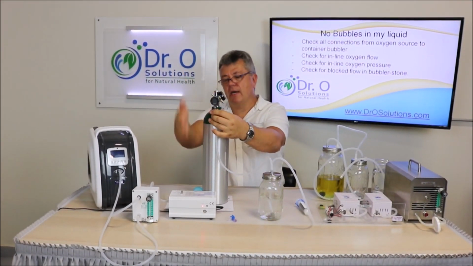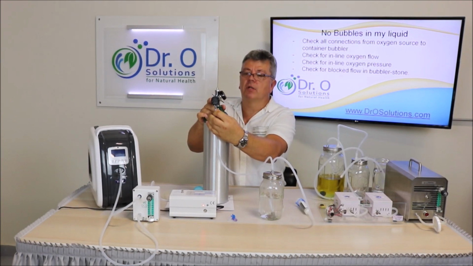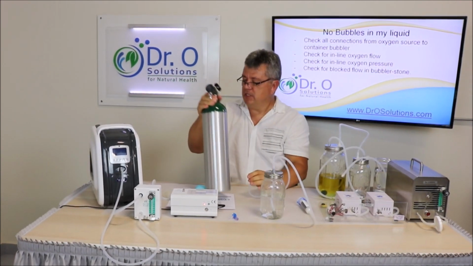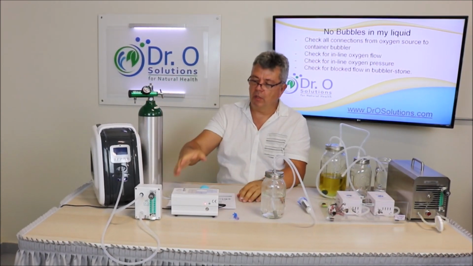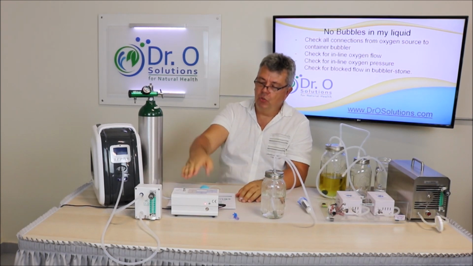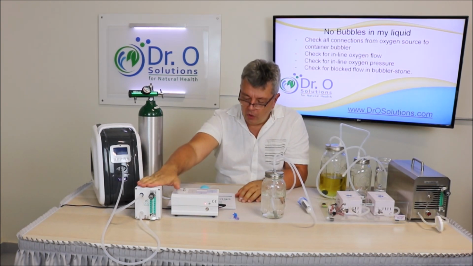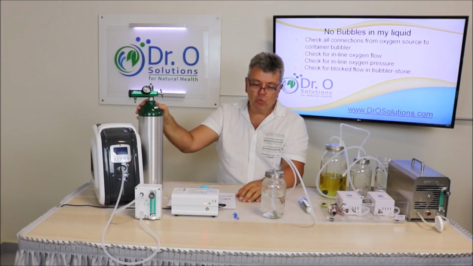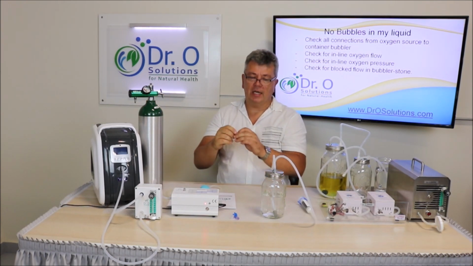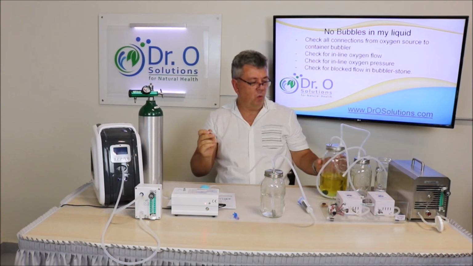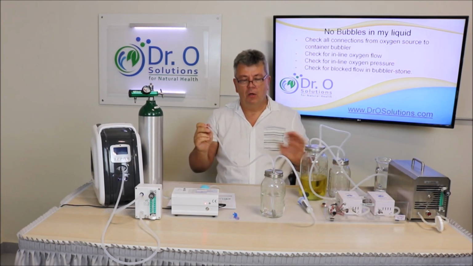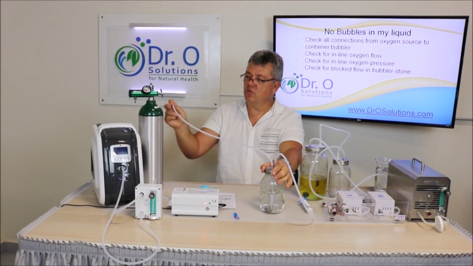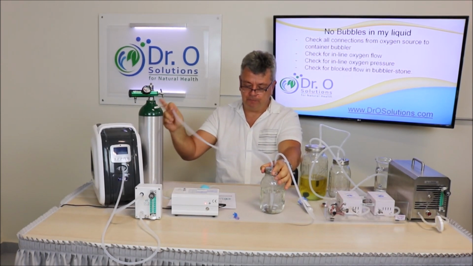Then we go back to our trouble. If we have no bubbles, we know there is trouble in the connection to the generator or low flow. So number one, check the source and connect your oil or water ozonator container directly to the oxygen source.